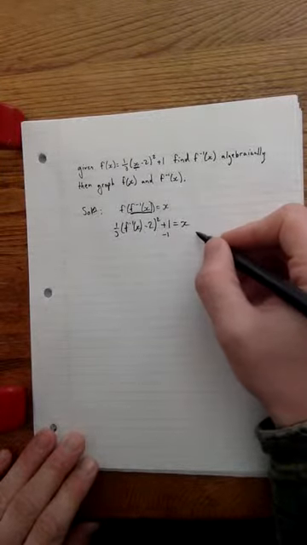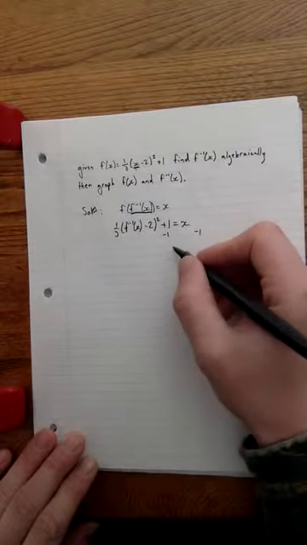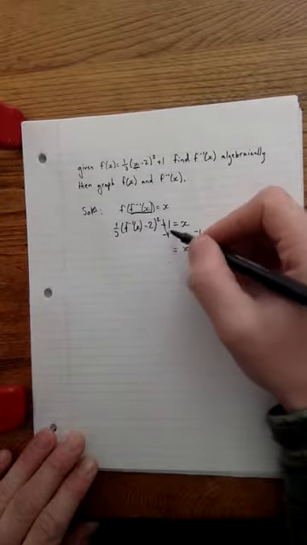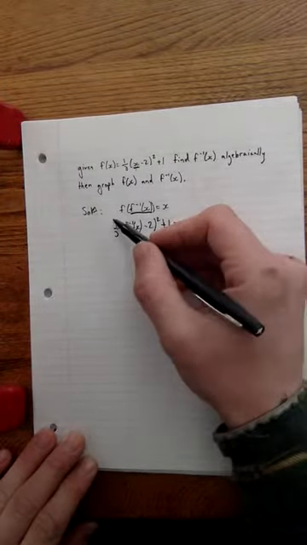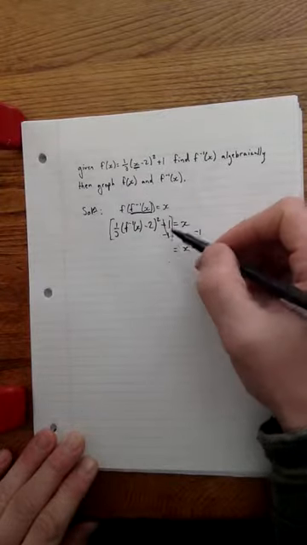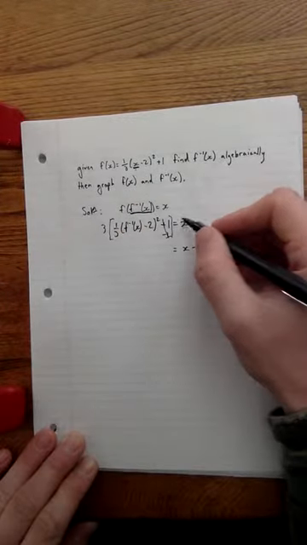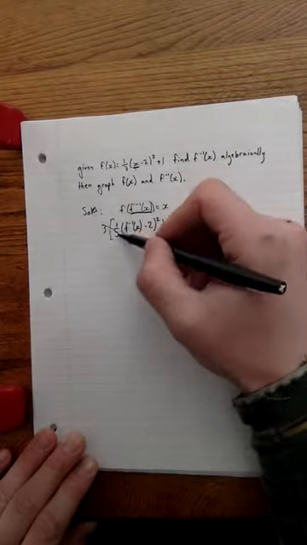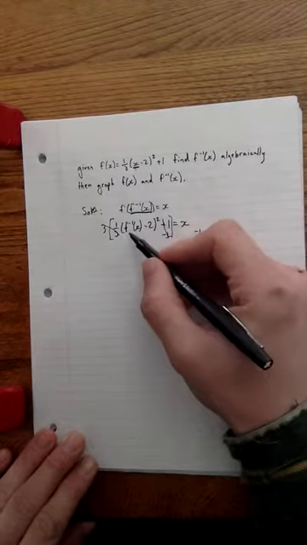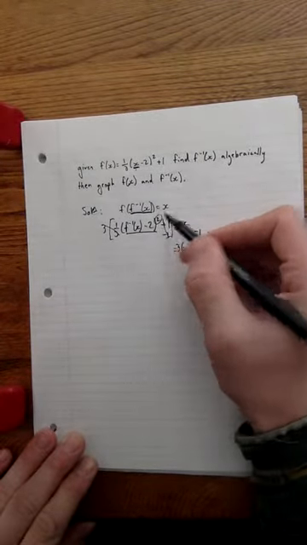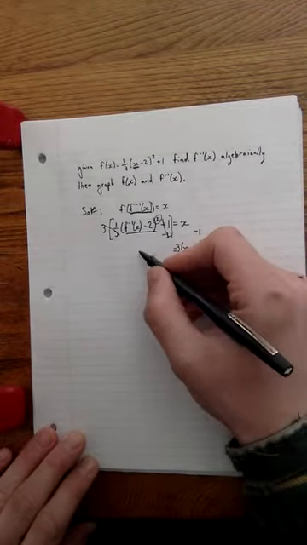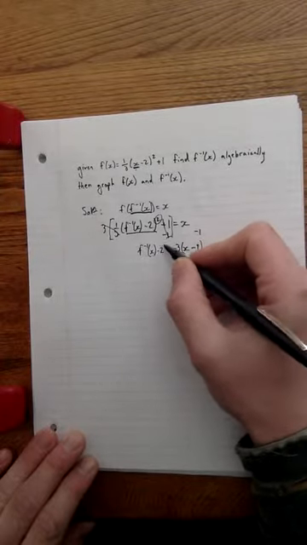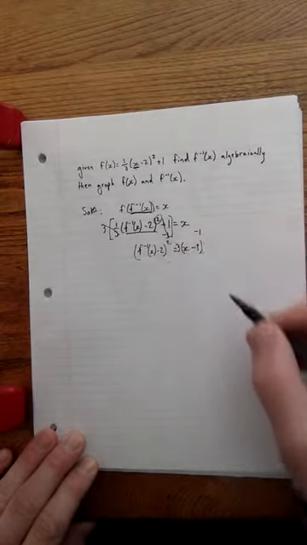So we'll subtract 1 from both sides. That will leave us with x minus 1. Those ones will cancel. We'll multiply both sides by 3, and that will leave us with 3x minus 1. And the 3 and the 1/3 will cancel, and we'll be left with just this portion and the square on the left side. So we'll have f inverse of x minus 2, and the whole thing is squared.